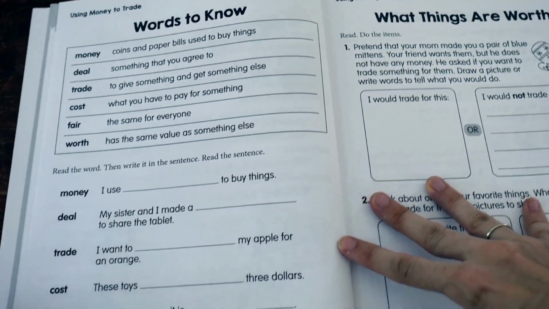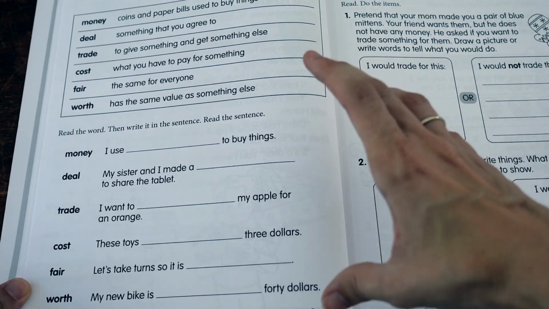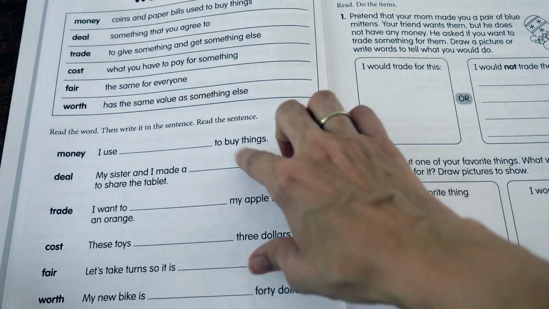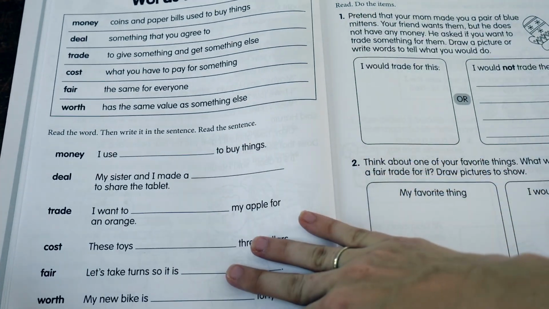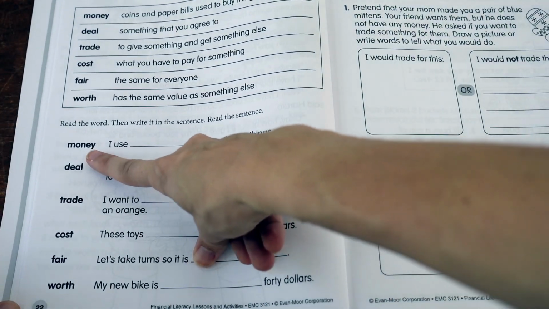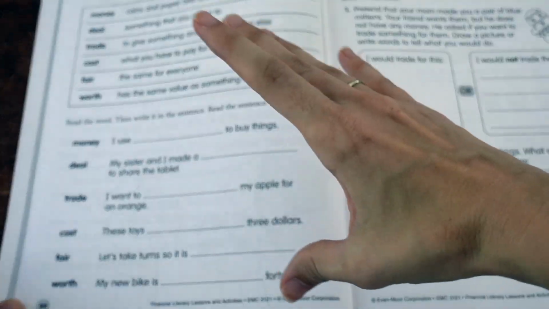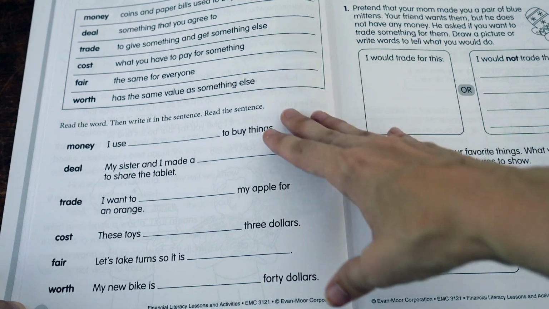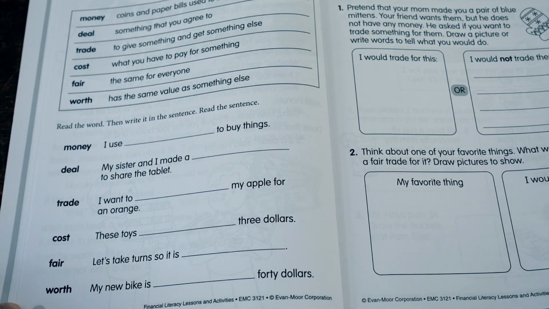And then after that story, we have a little vocabulary activity where the child is reading the words and writing them in sentences. This is not very difficult at this age because they just put this word right here and then you put it in the sentence. So they're not really trying to challenge your first grader, but this is getting them more familiar with these words, getting some practice writing and spelling.